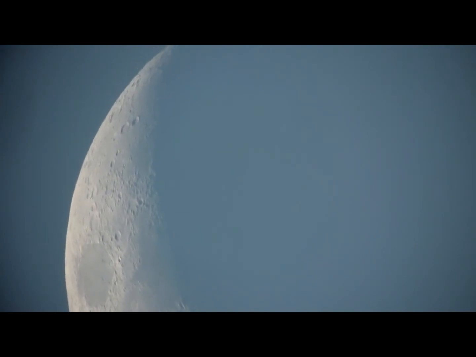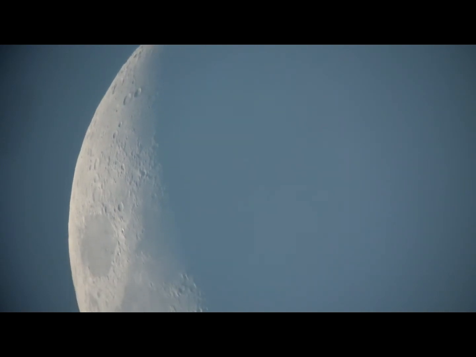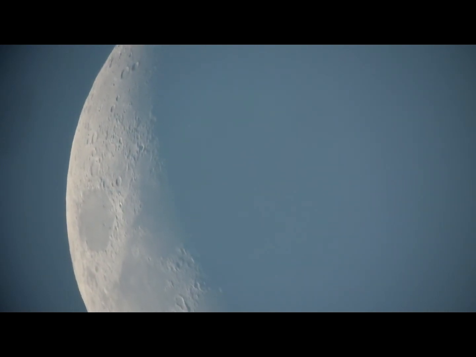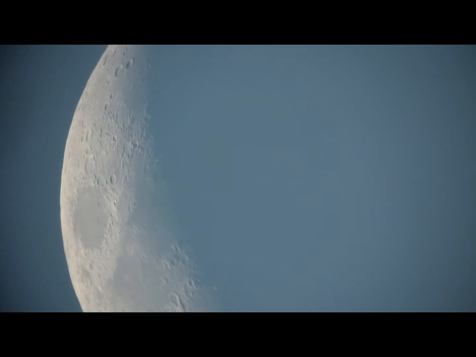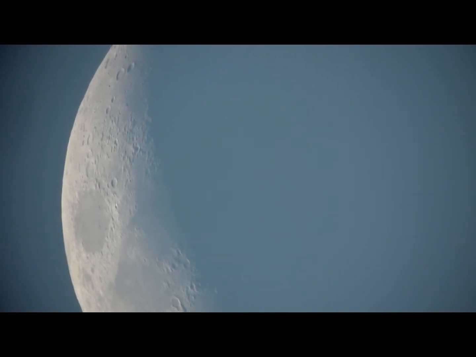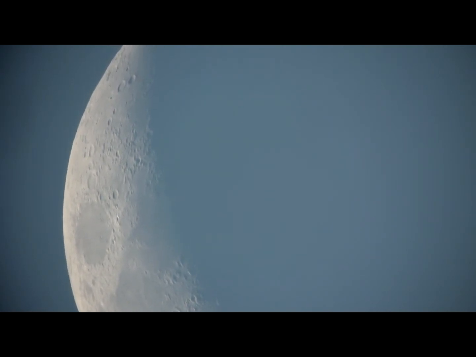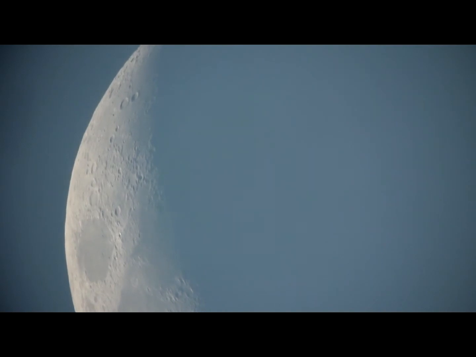Next we have OpticTracker just tracking the moon. And this is what the moon looks like through the high definition camera with its normal viewing mode of 1x optical zoom. So just standard looking through the telescope's eyepiece, recorded with a Handycam.